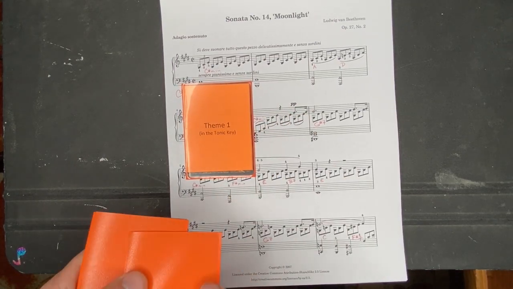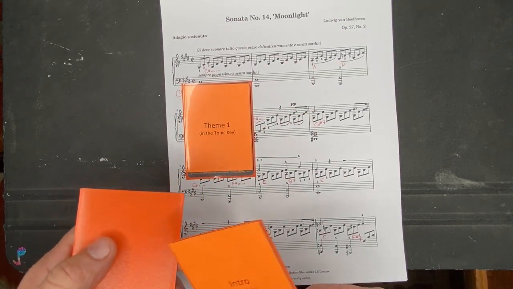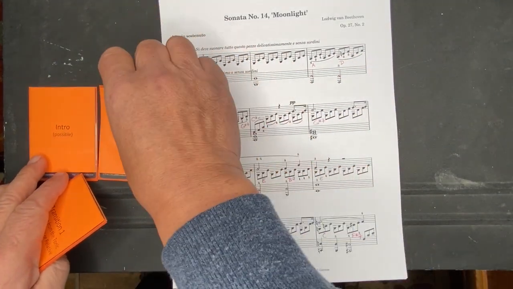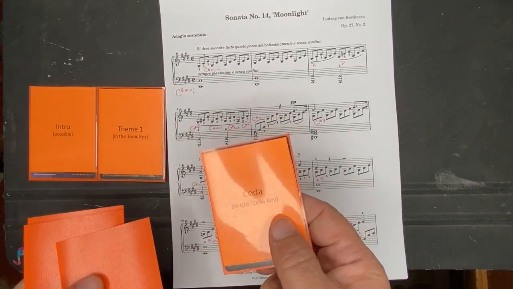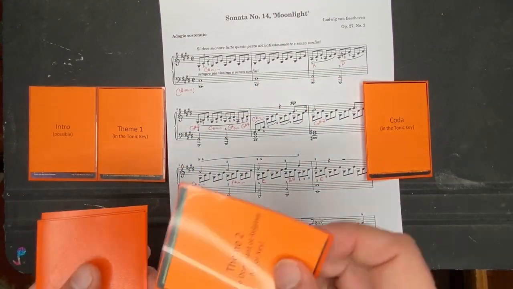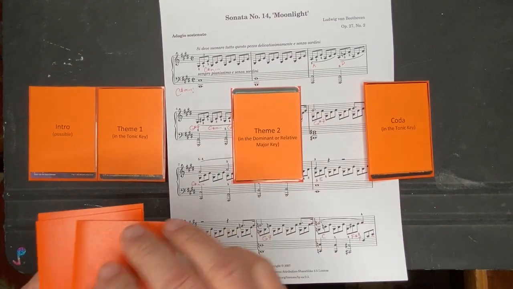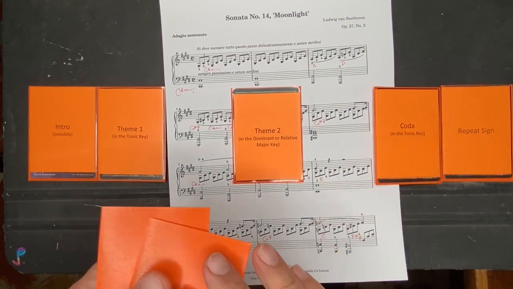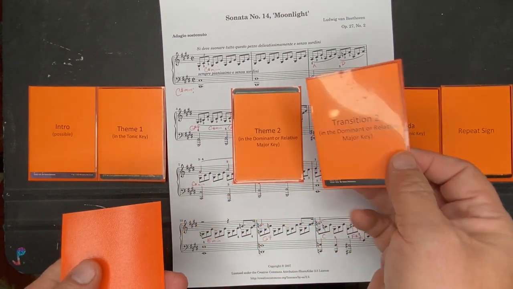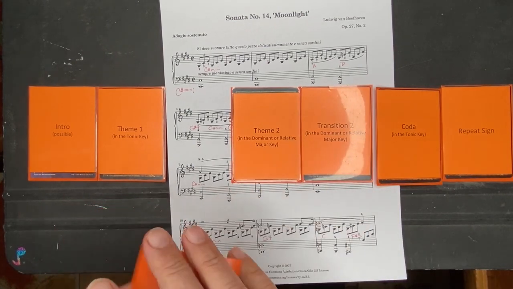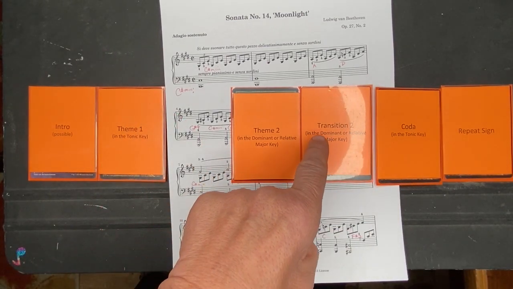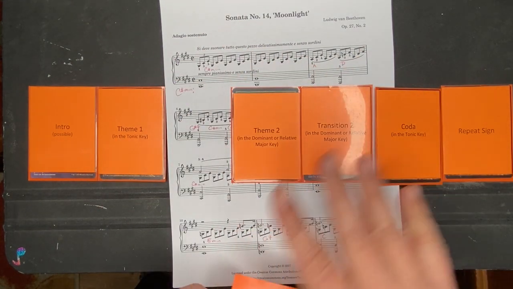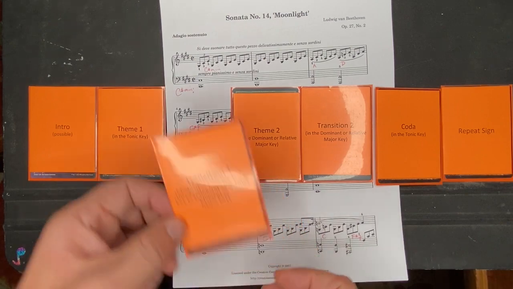They flip over the cards and go, okay, so there's a theme 1, it's in the tonic key or home key, and these are random. Then there's an intro, it's possible, it doesn't have to have that, but it could. They flip another one over and go, coda, that would be at the end of the exposition. Theme 2 will be in the middle, and the repeat sign comes at the end of the coda, so you repeat this whole section again. Transition 2 obviously comes after theme 2, but the important thing is that they see that it's in the dominant or relative major key. When we add on the recapitulation, the keys are different, and it stays in the tonic key, transition 1.